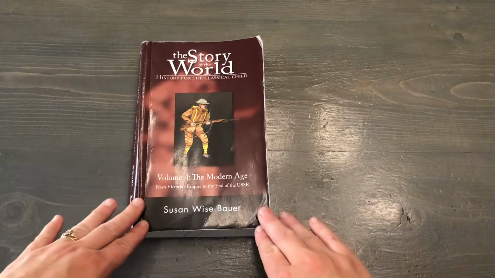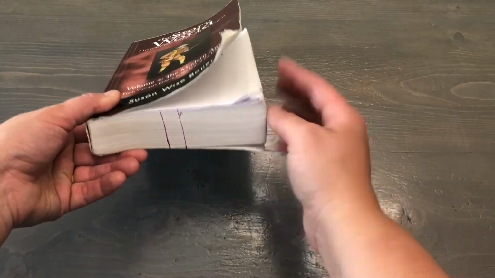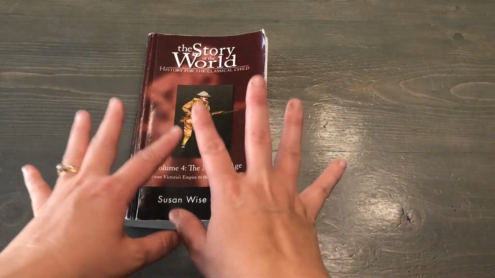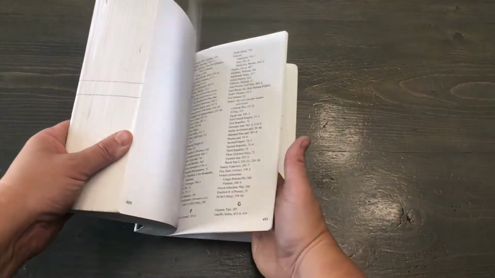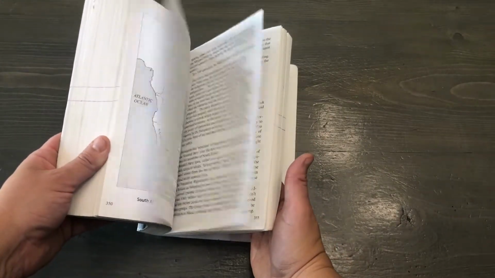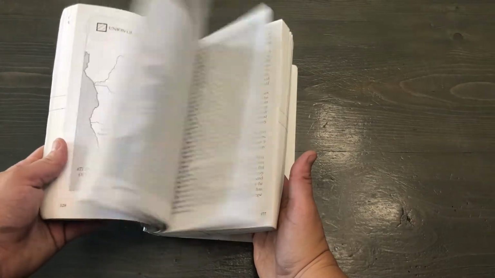So this is what the book looks like. I got it second hand, and so we used it as well. It's well used, but it is quite a thick book. This is the main part of the Story of the World. So I'll show you there's different components, but this is what the book looks like. It's almost 500 pages. There's the maps, a few pictures, and a lot of writing.